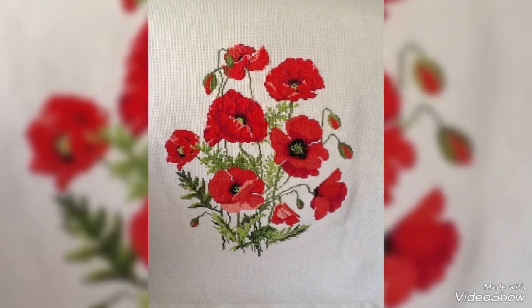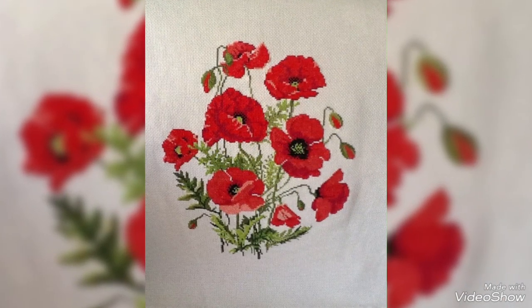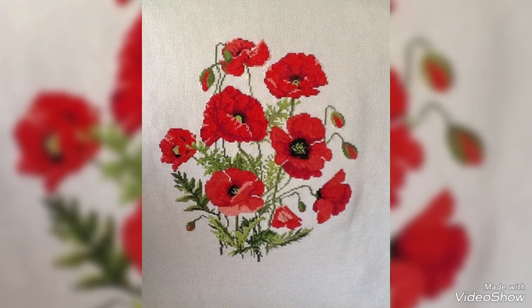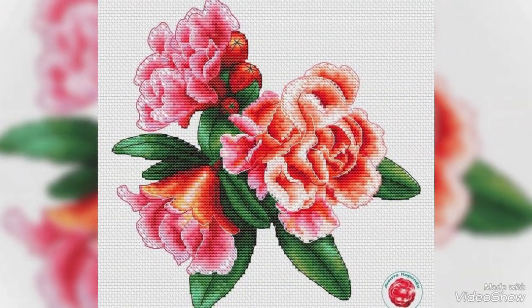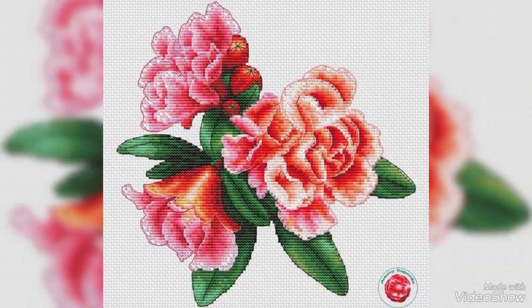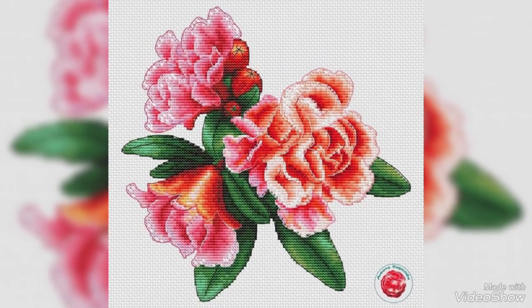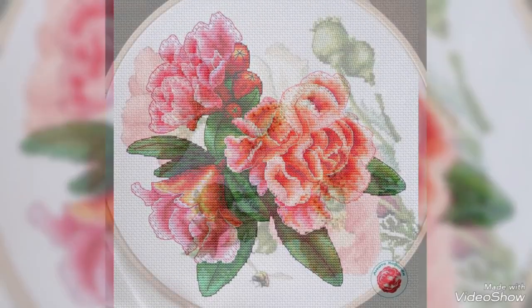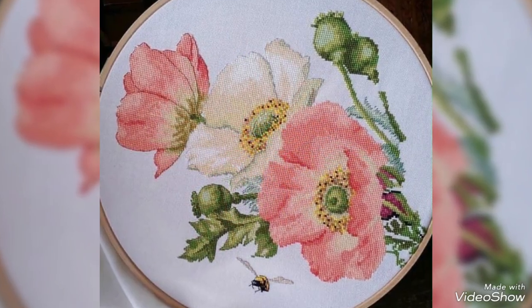Suggest beginner friendly projects like bookmark, coasters, ornament. I suggest these types of designing ideas because they are very beginner friendly and you can easily do that.